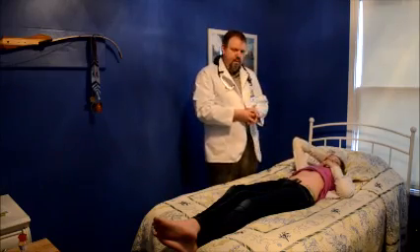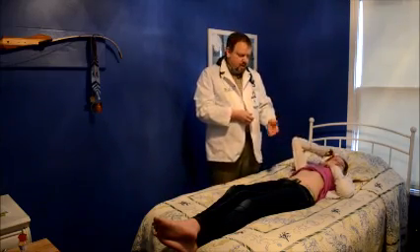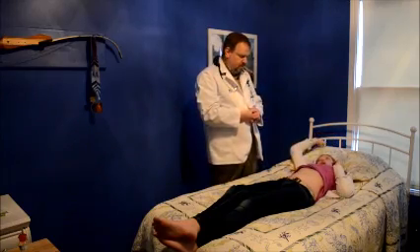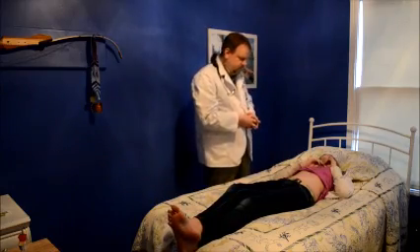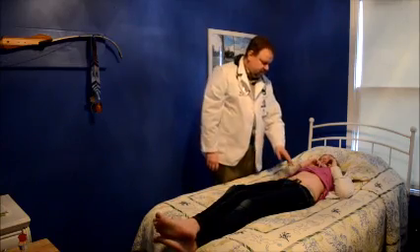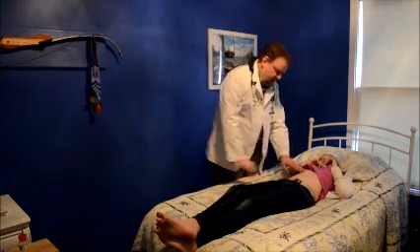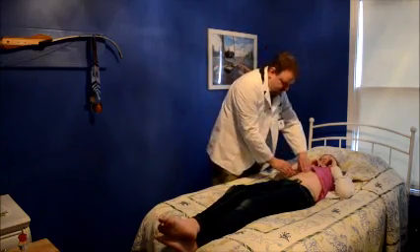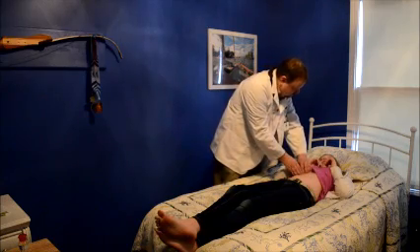So we've inspected, we've auscultated, we've percussed, and we've done some palpation. Now we can also palpate and attempt to feel some of the underlying organs. The liver is always over here on the right. You can sometimes palpate. I'm going to be deeply pushing here.